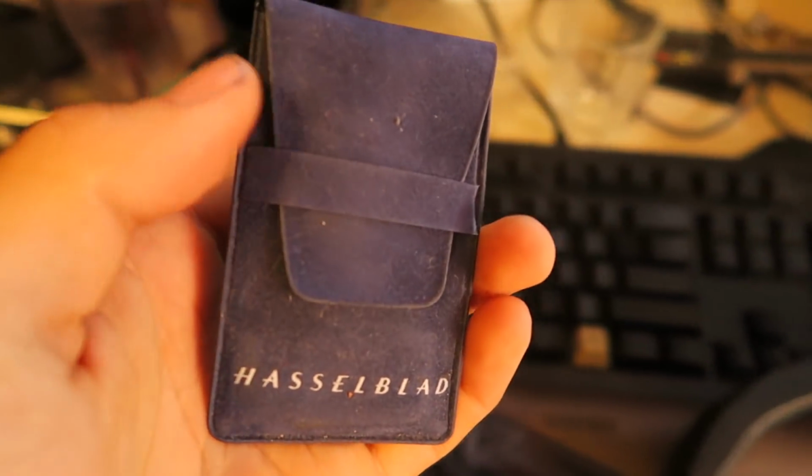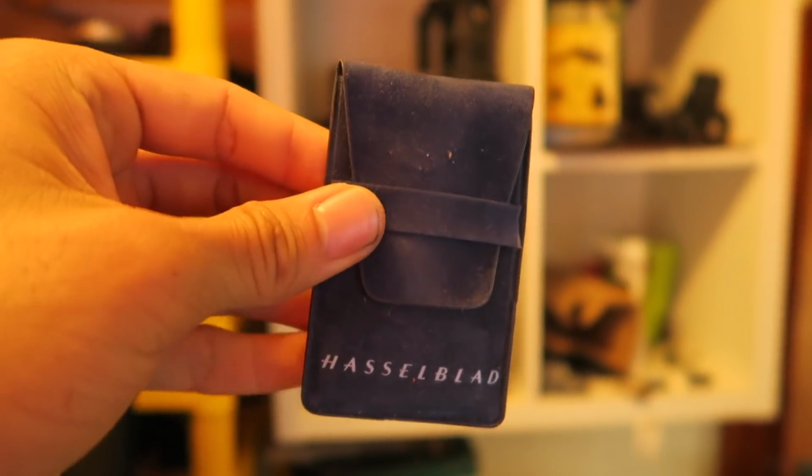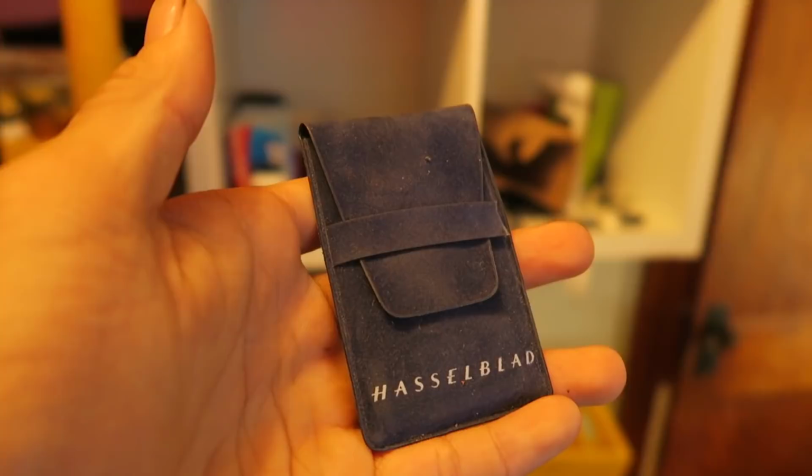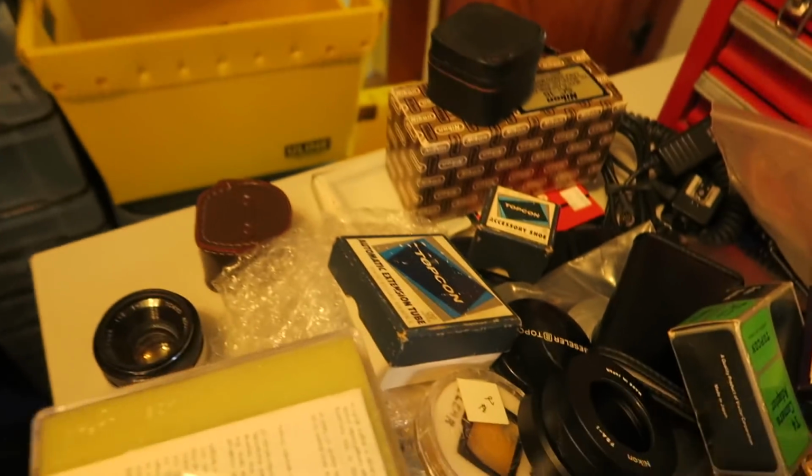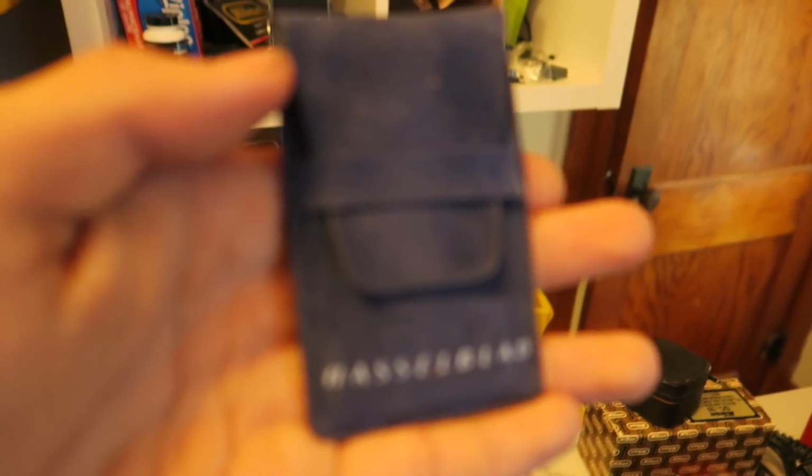That'll be cool to hang on my wall, whatever. I thought it was cool when I picked it up. So, that's how it works. That's how it goes sometimes. Let's stick to the rare accessories and not buy Hasselblad keychains, I guess.